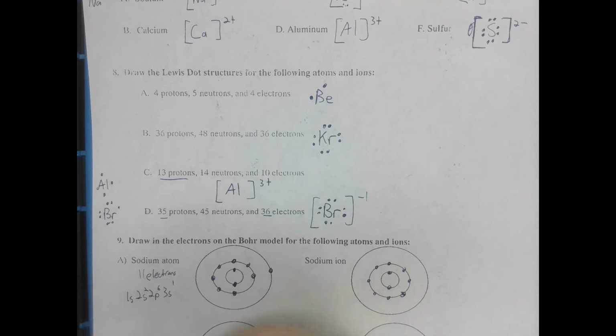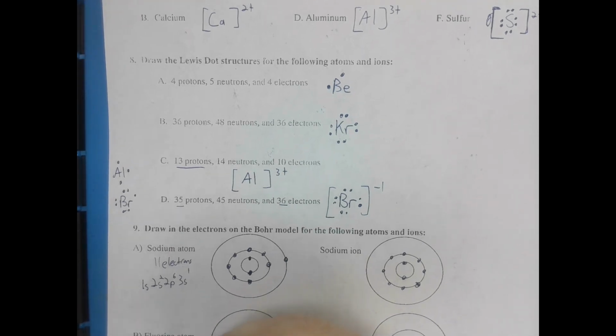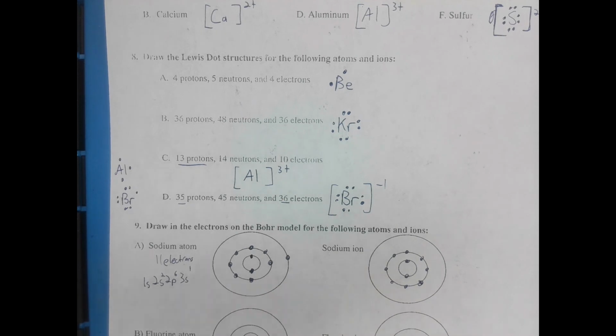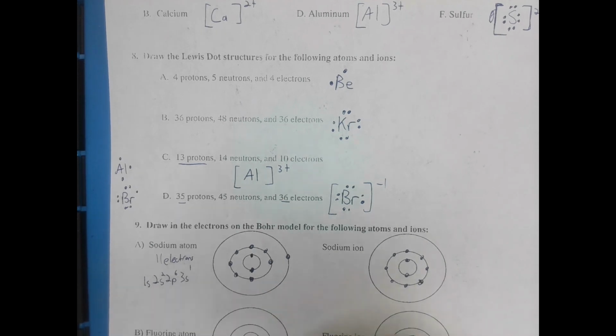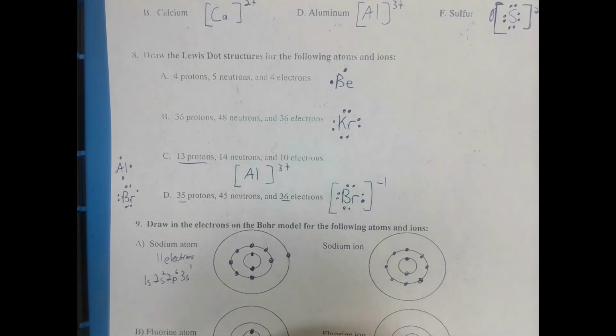Fluorine is 1s2, 2s2, and 2p5. So for the 1s, it's 2. And then there's 2 plus 5 is 7. 1, 2, 3, 4, 5, 6, 7.